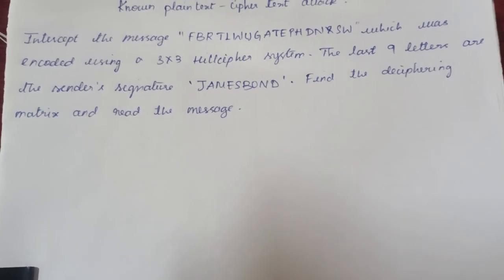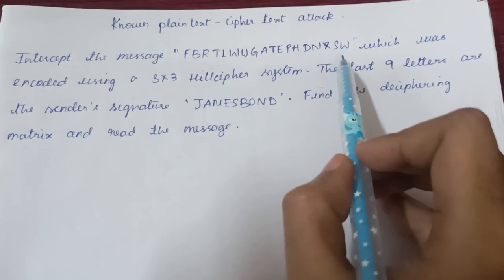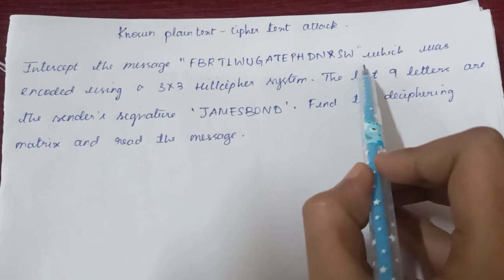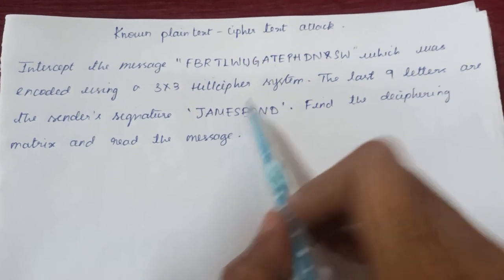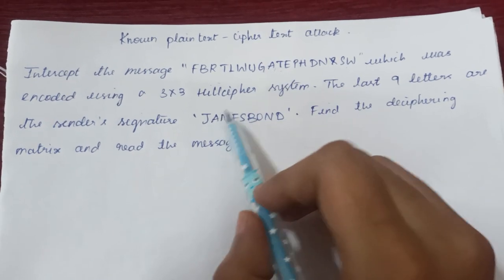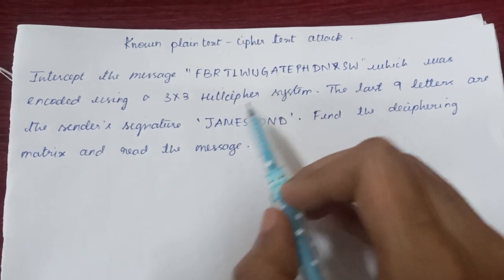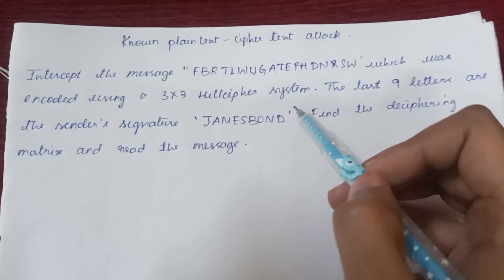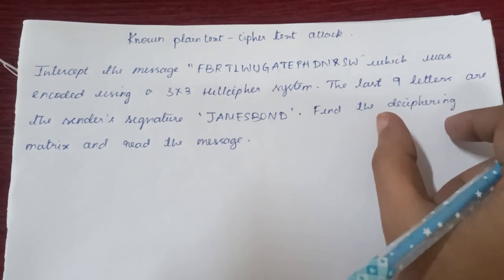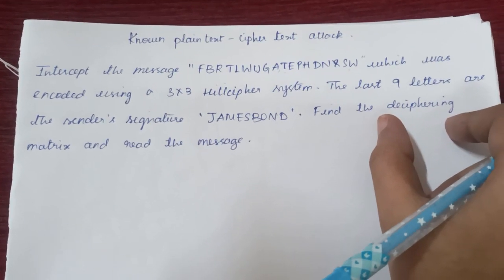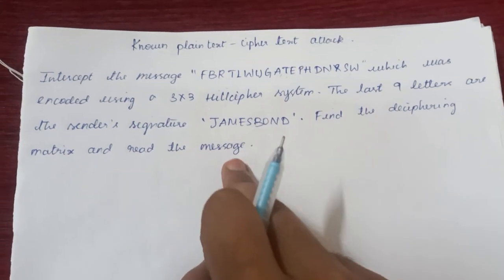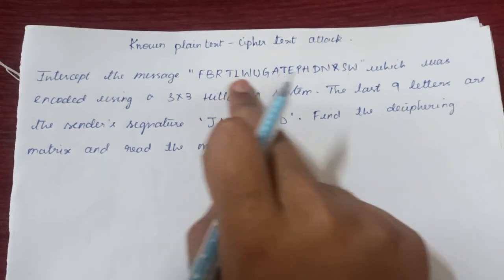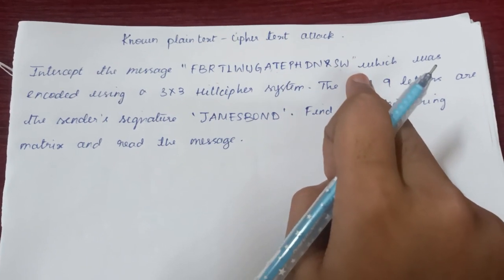So in this particular question, we are given a message in which the last 9 letters are nothing but the sender's signature, that is James Bond. So we could conclude that T corresponds to J, E corresponds to A, P corresponds to M, and so on up to W corresponds to D. Now we have to find the deciphering matrix, which means the decrypting key K inverse, and we have to read the original message, which means I have to find the original message for this particular ciphertext.